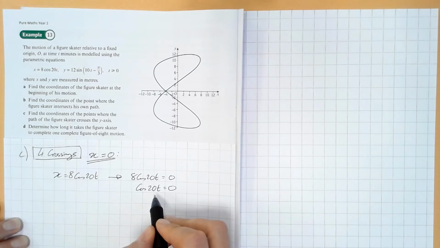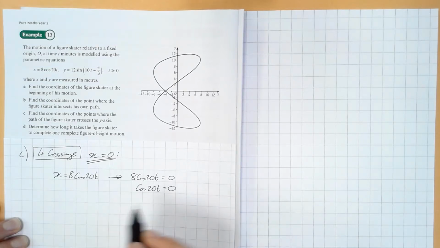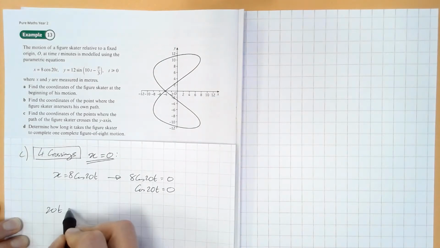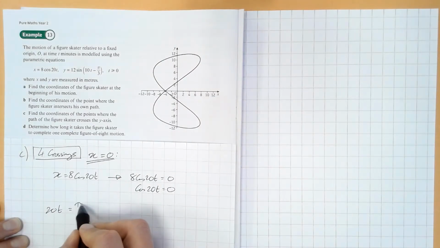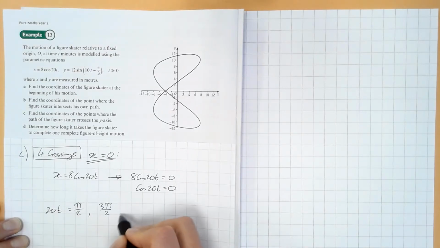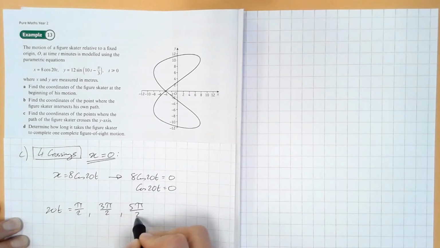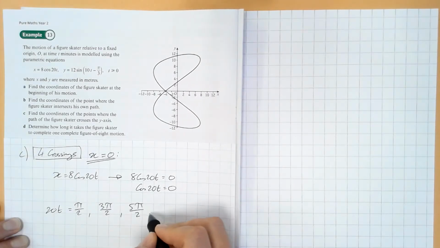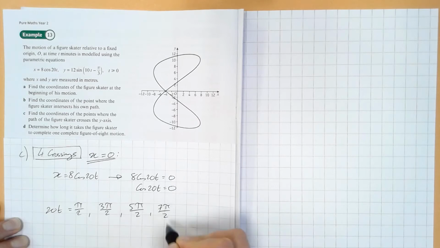Well, it's going to be pi by 2, 3 pi by 2, 5 pi by 2, etc. So we can say that 20t is equal to, and we just need the first few, pi by 2, 3 pi by 2, 5 pi by 2, and then 7 pi by 2.